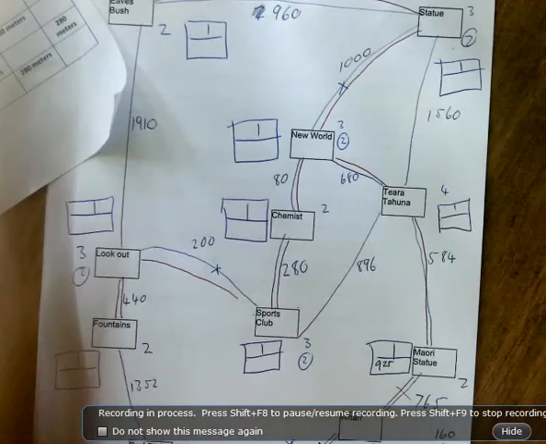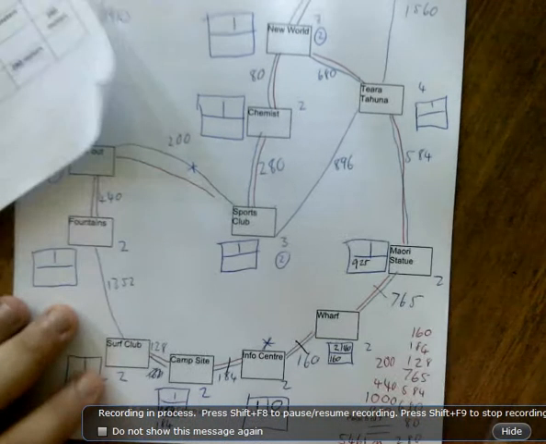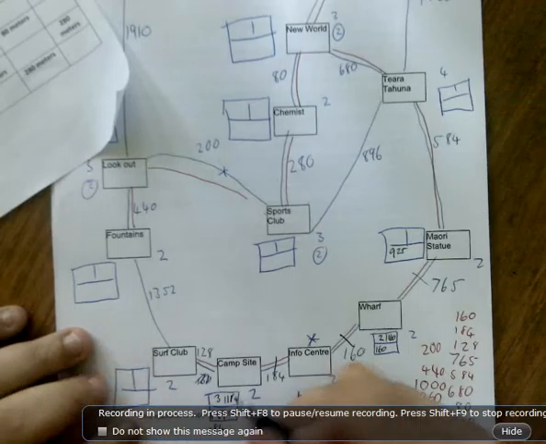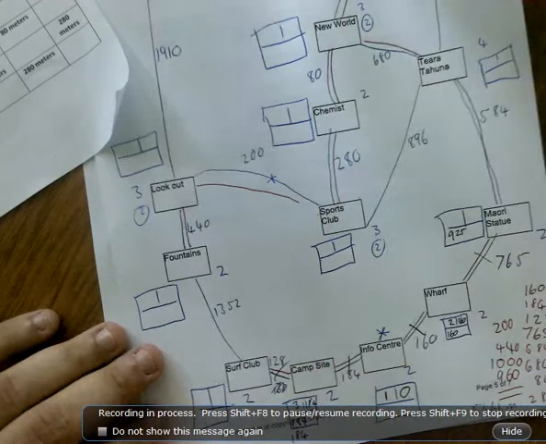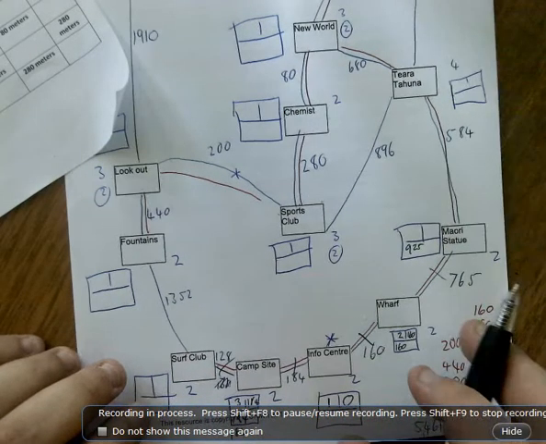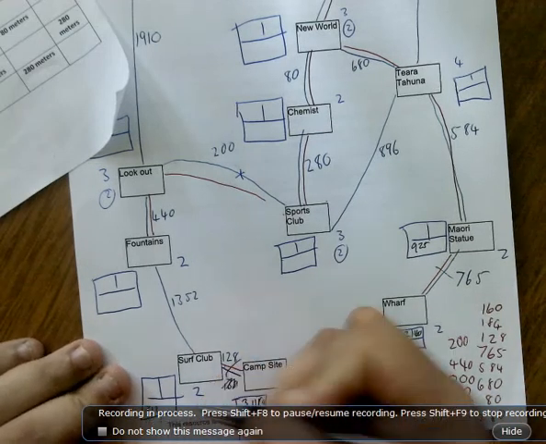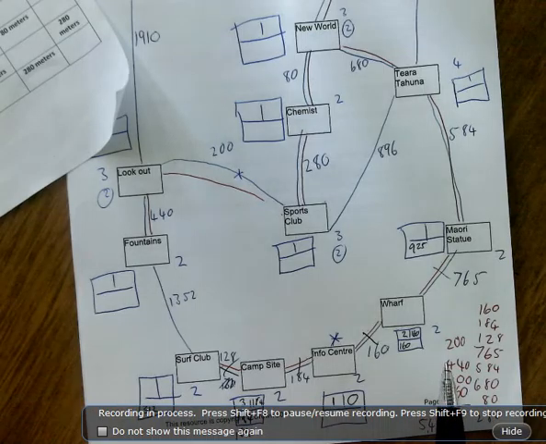So 925. So the number 3 stop is going to be this one because it's the shortest, 184. Then we're going to add on from 184 to 128. That's going to give us 312. That's going to make it the next shortest one.